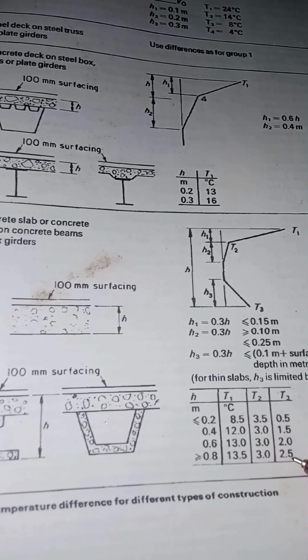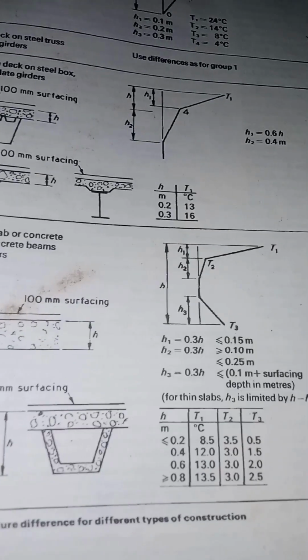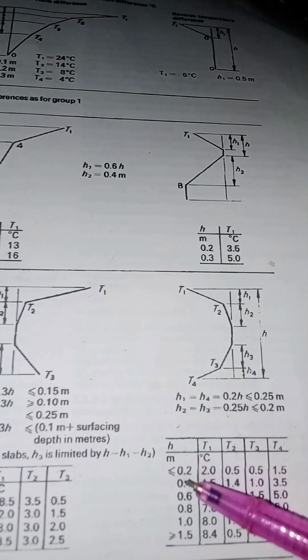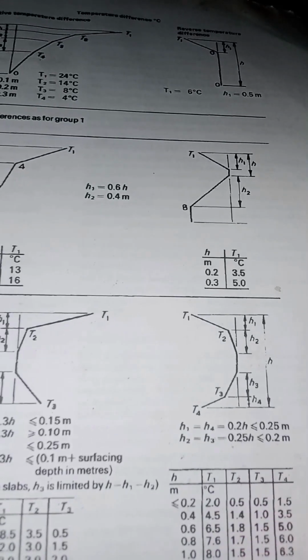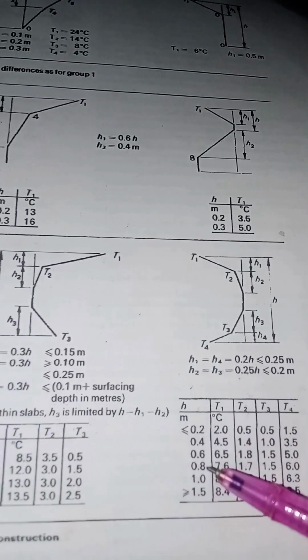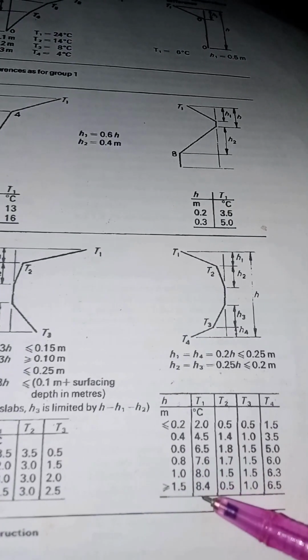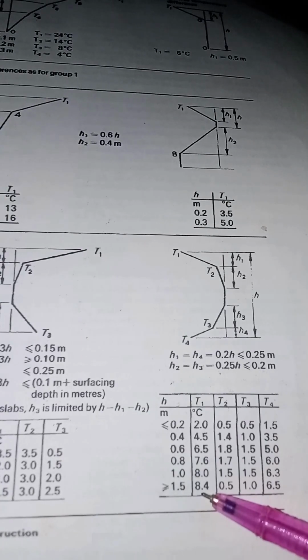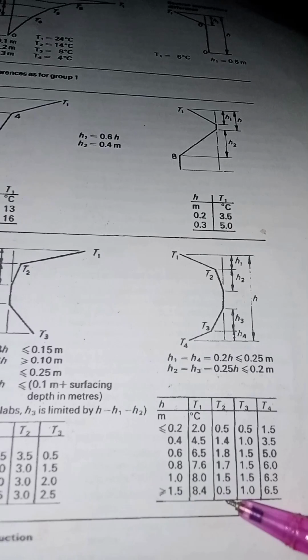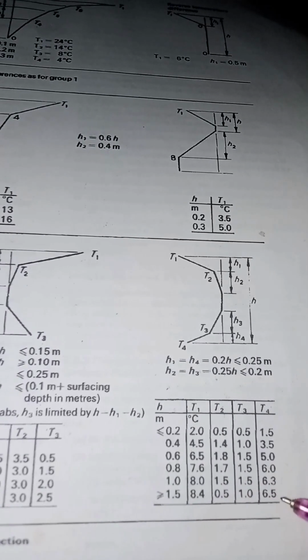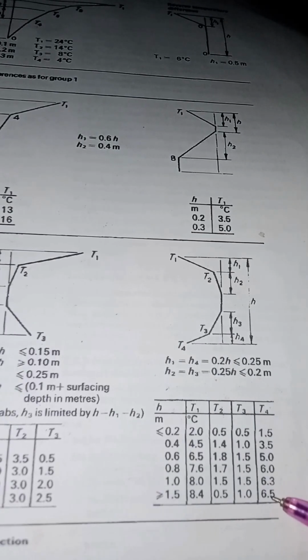T2 is 3. T3 is 2.5. The reversal temperature is also here. You can see when H is less than 0.2 is here. When H is greater than 1.5, you can see the temperature T1 is 8.4, T2 0.5, T3 1.0, and T4 6.5.